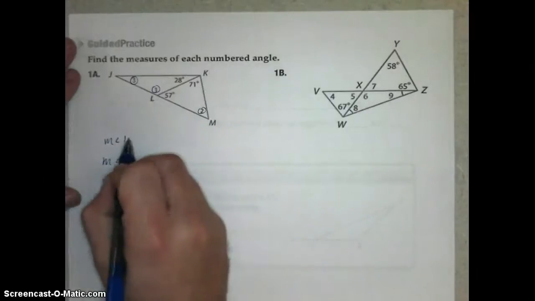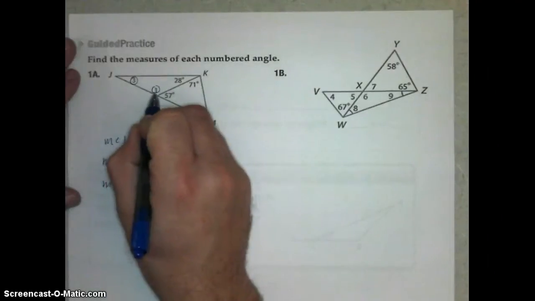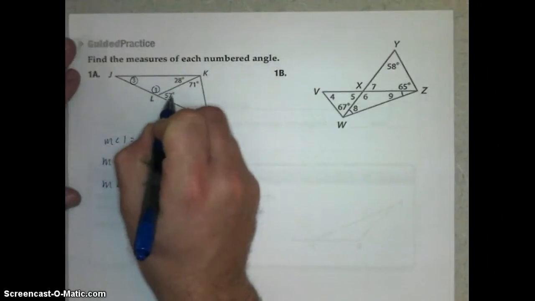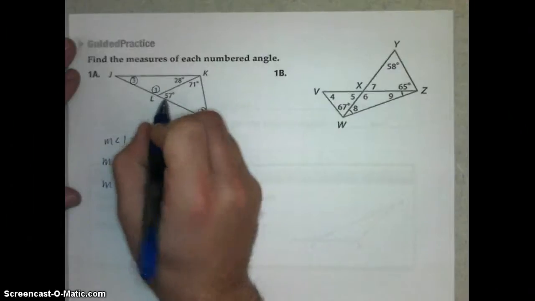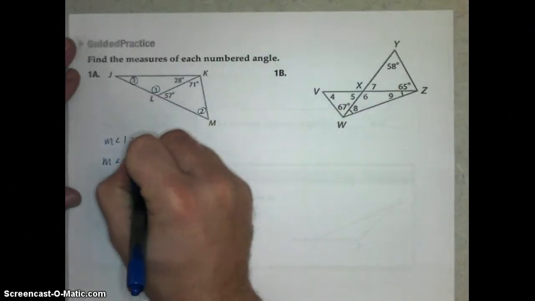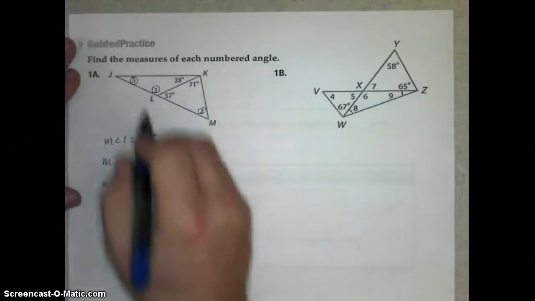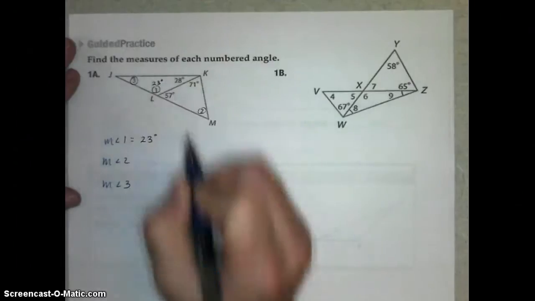Alright, let's take a look at the measure of angle 1. You'll notice angle 1 forms a linear pair with this 57 degree angle, so if I do 180 minus 57, I get 23 degrees. So the measure of angle 1 is 23 degrees.